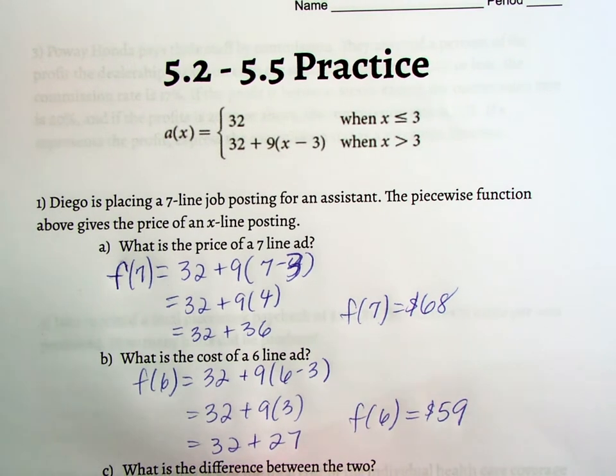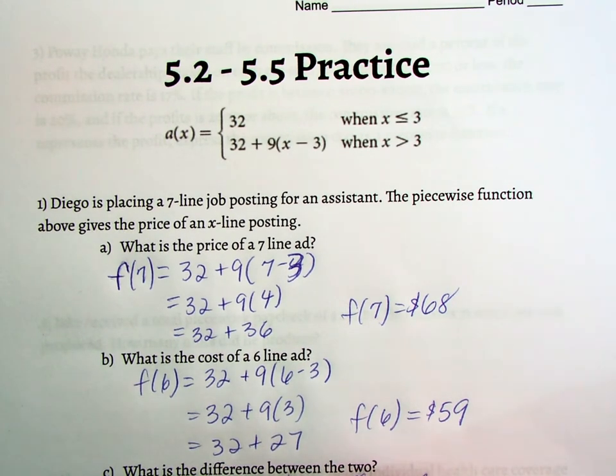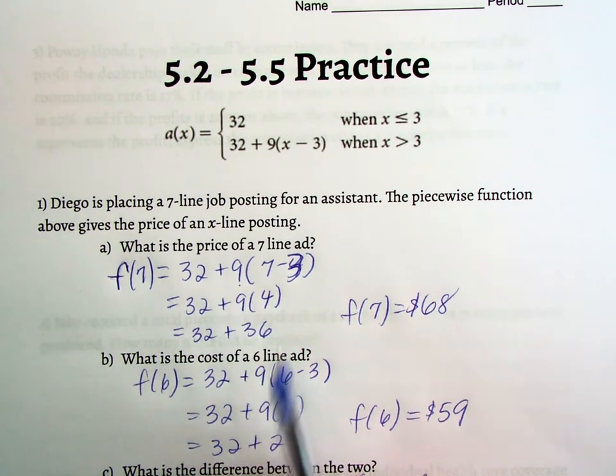What is the difference between the two? 68 minus 59 is $9 in difference. And 7 lines minus 6 is one line difference. So basically, for every one line, it's $9. That's what this slope means. That's what this 9 is. And so that makes sense. The difference is $9.